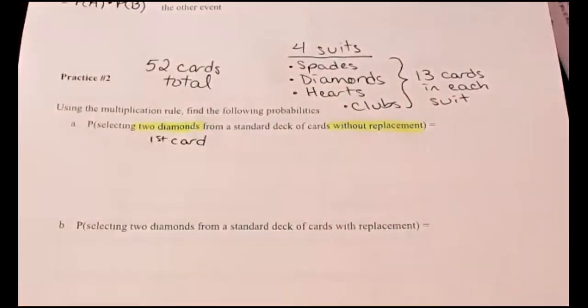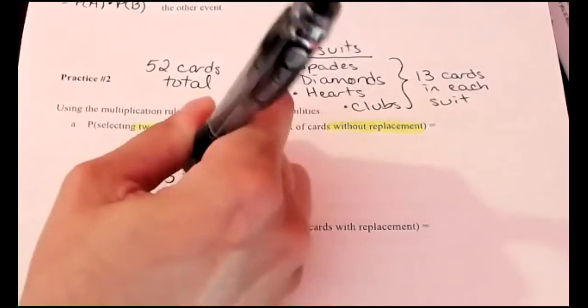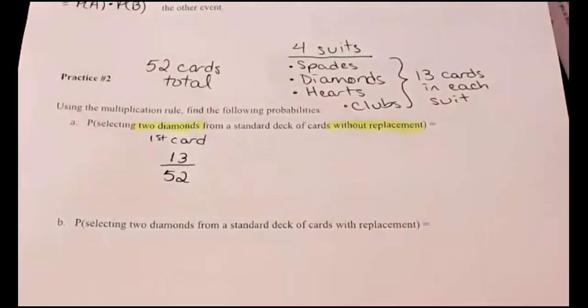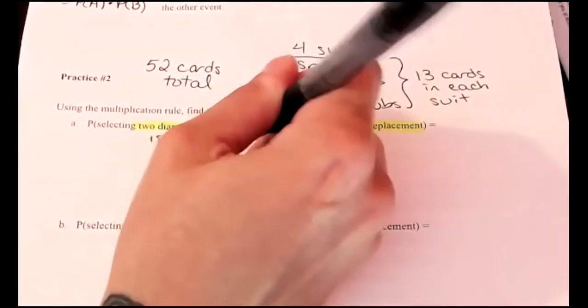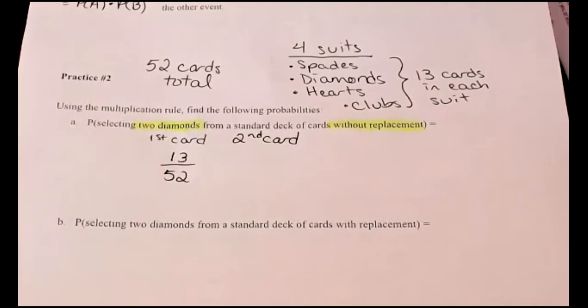Anyone? 13 out of 52. Perfect. The probability that your first card is a diamond is 13 out of 52. Okay, you were successful. You picked a diamond. Now you put that card, remember you just picked one card, you put that card in your back pocket, and then you pick your second card. What is the likelihood that the second card will be a diamond?